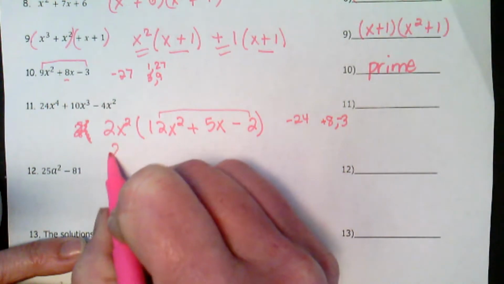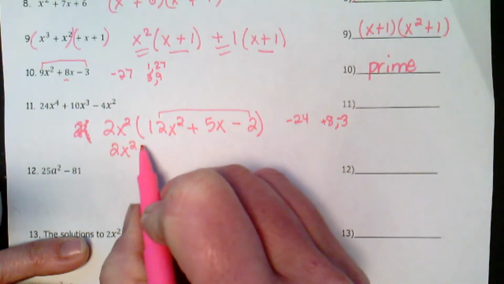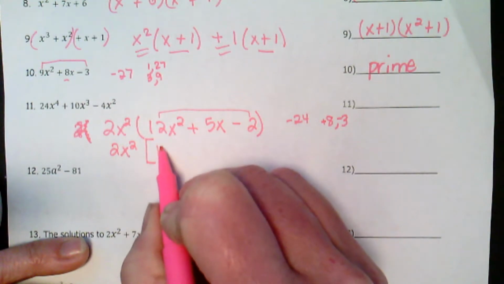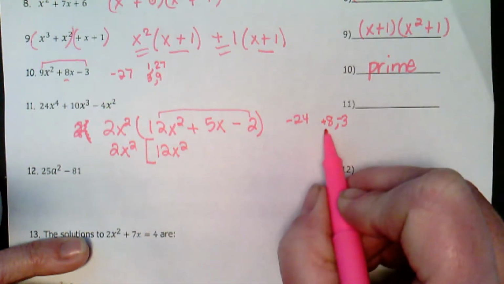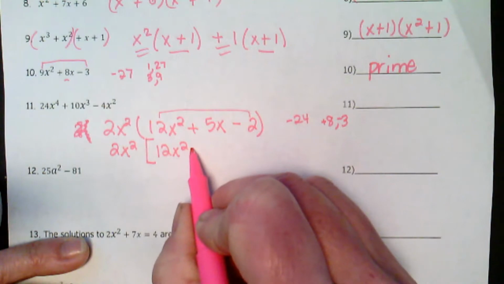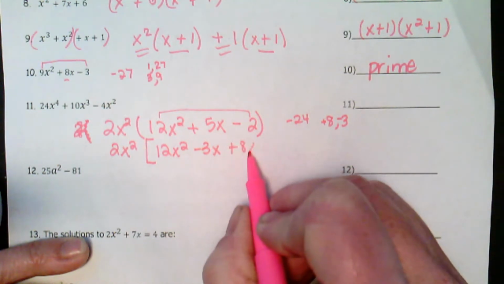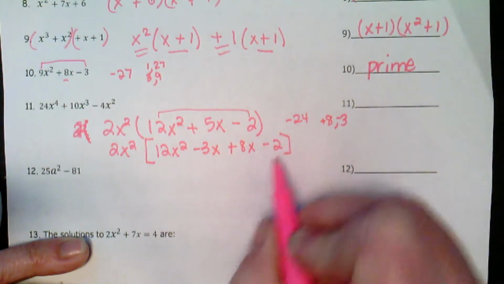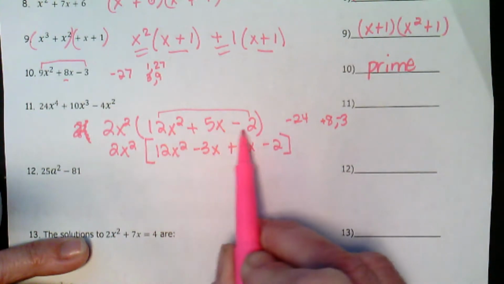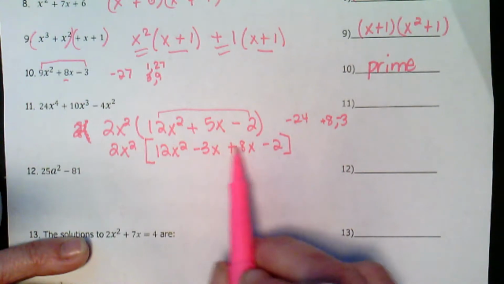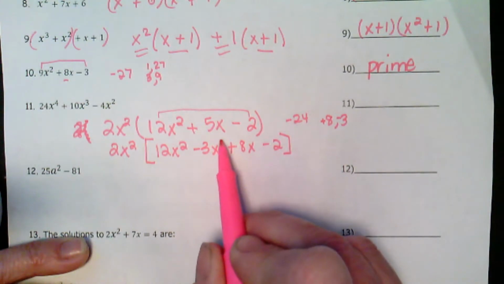This guy's not being touched, I rewrite that middle term as, going the opposite direction, 3x plus 8x, and then minus 2 gets brought down. So this still means the same thing. These, when we combine them, still equal this. Then I can group it.